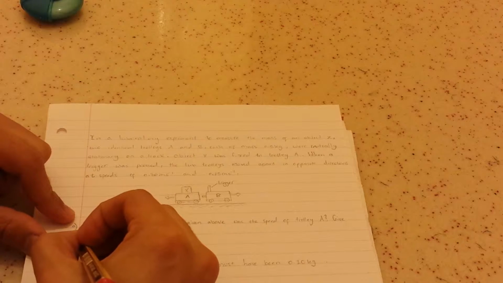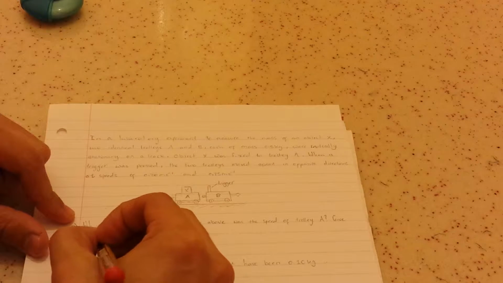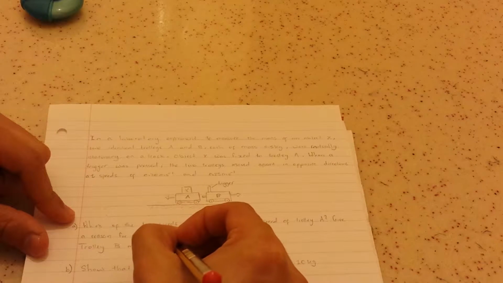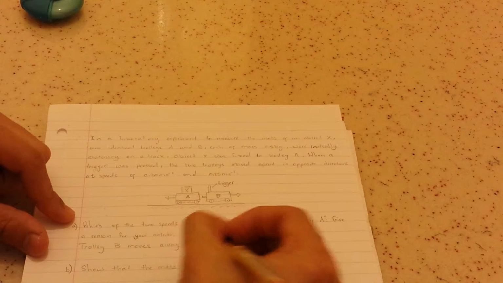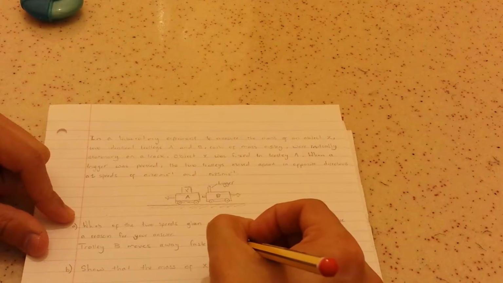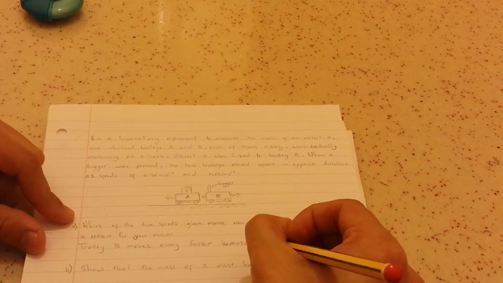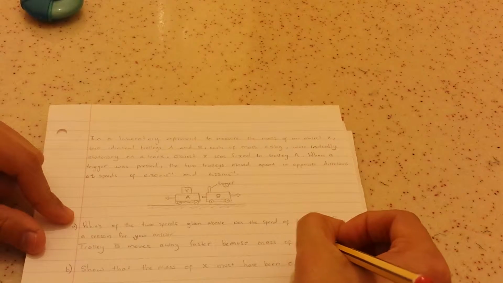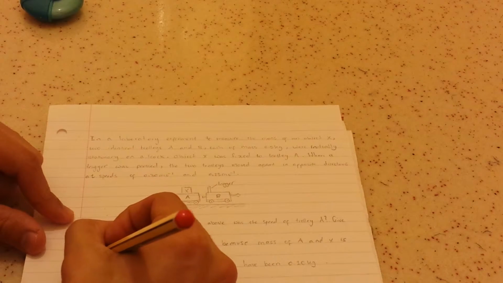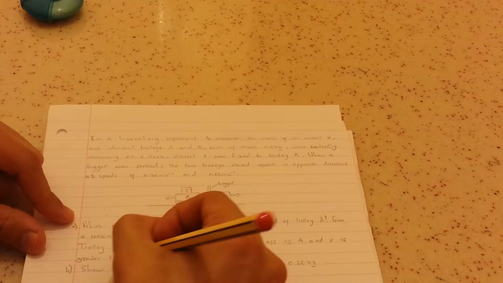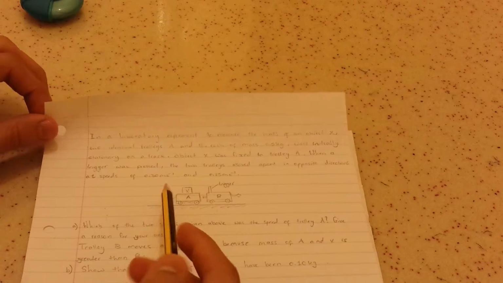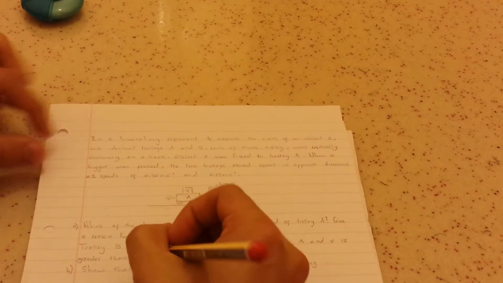So trolley B moves away faster because the mass of A and X is greater than B.